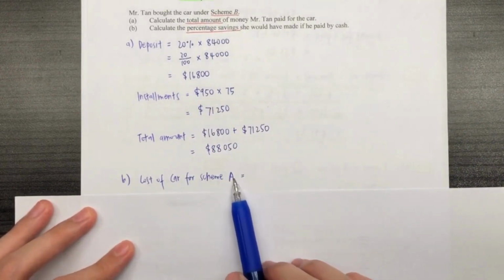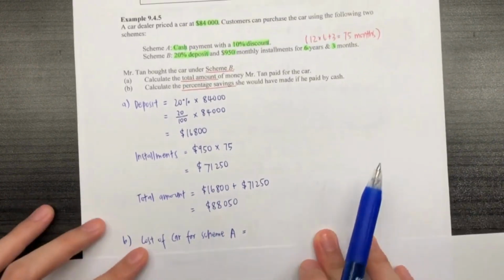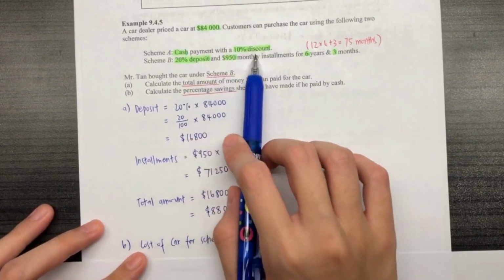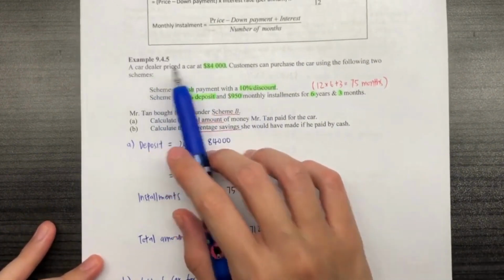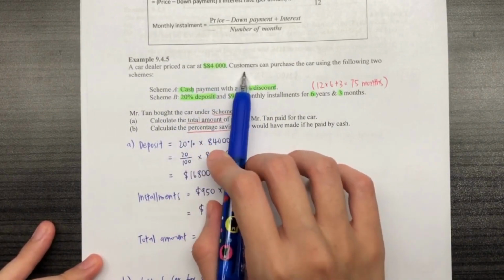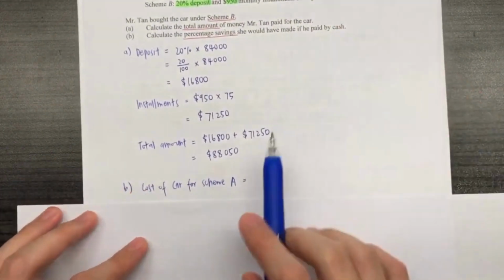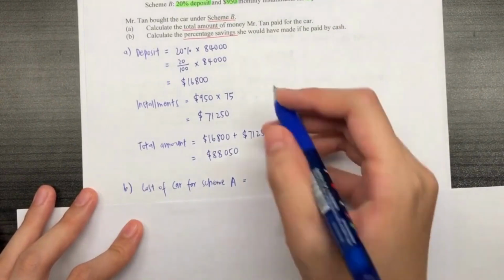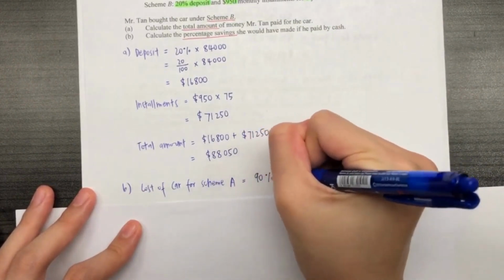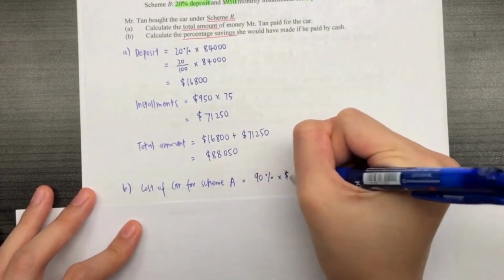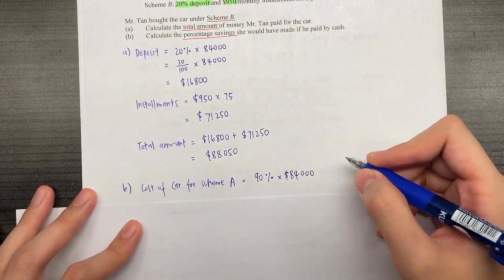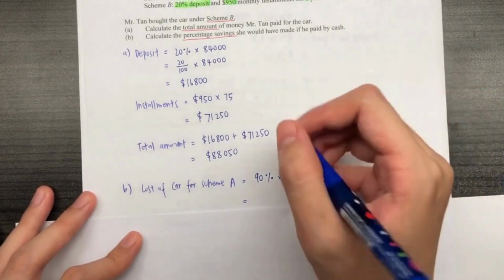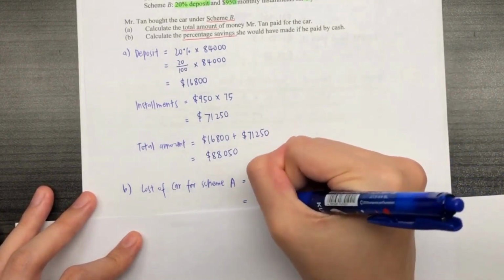Since Scheme A is cash payment with 10% discount, the car is priced at 84,000. So the cost of car for Scheme A will be just 90% of 84,000 because there is a 10% discount.